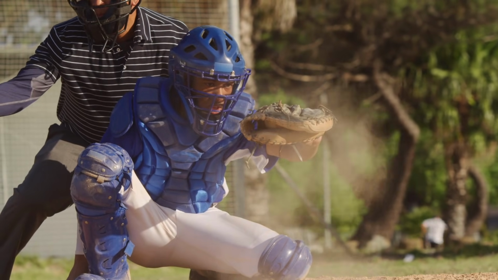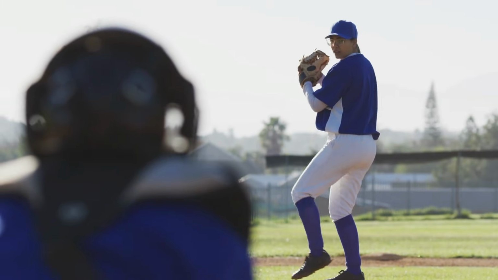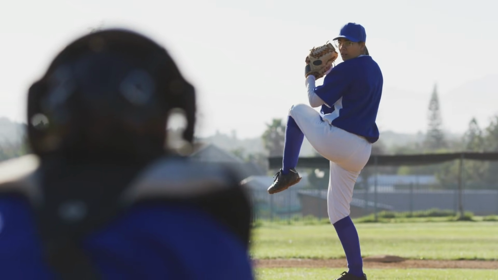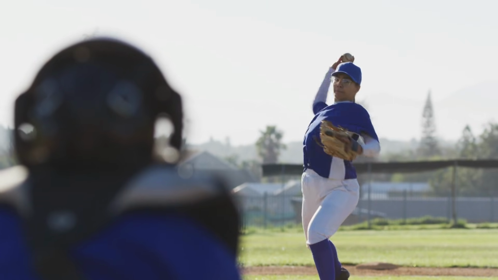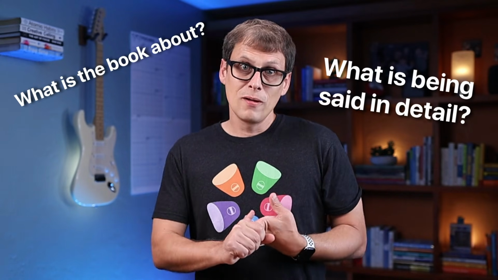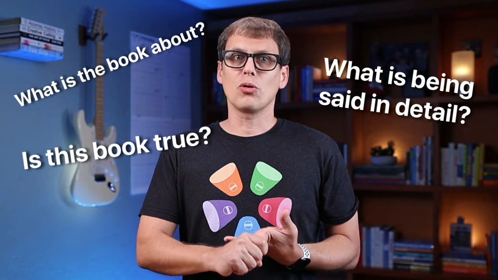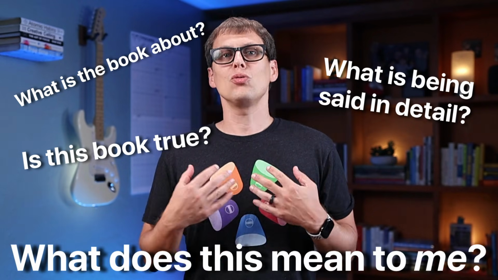It is our job to receive the message that the author is sending. And some authors, like some pitchers, have more skill in sending their message, but we still have to do what we can to receive it and understand it correctly. So while reading, we're constantly trying to figure out: what is this book about as a whole? What is being said in detail, and how? Is this book true in whole or in part? And the most critical question: what of it? Or what does this mean to me?